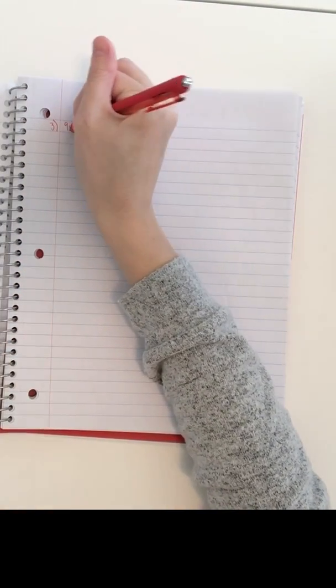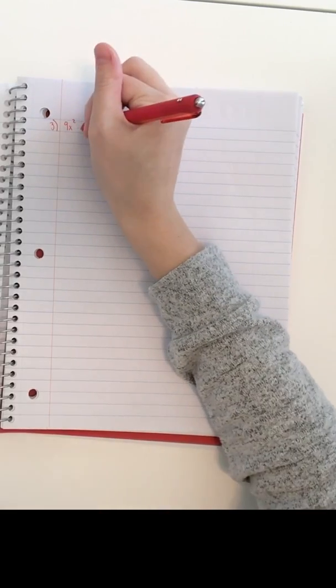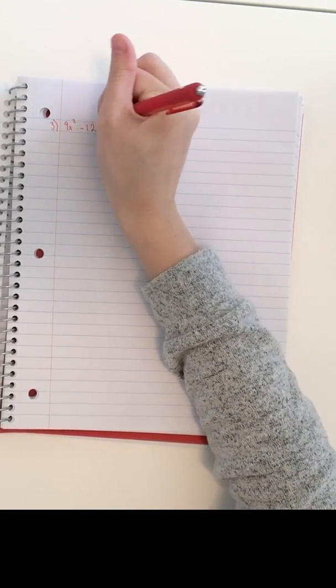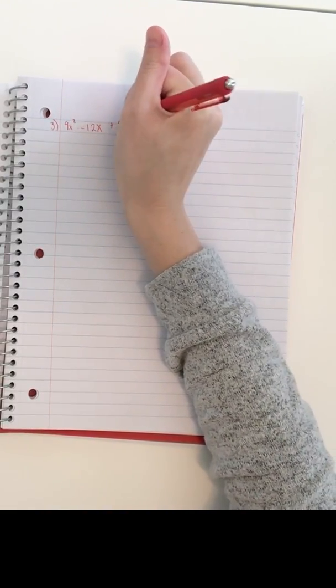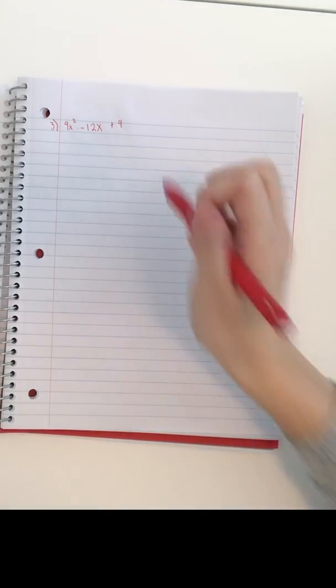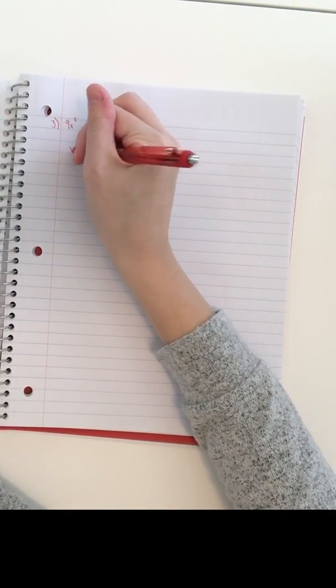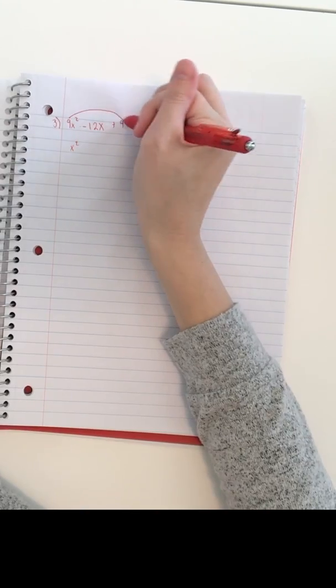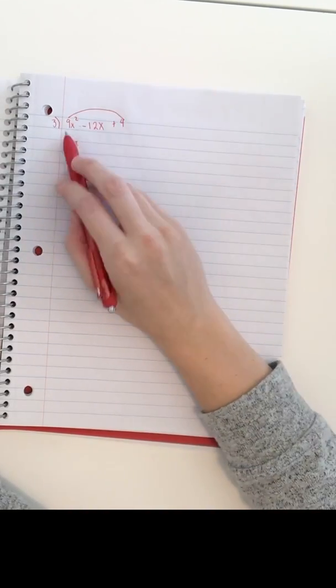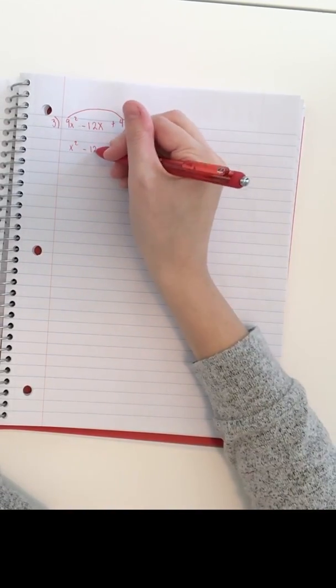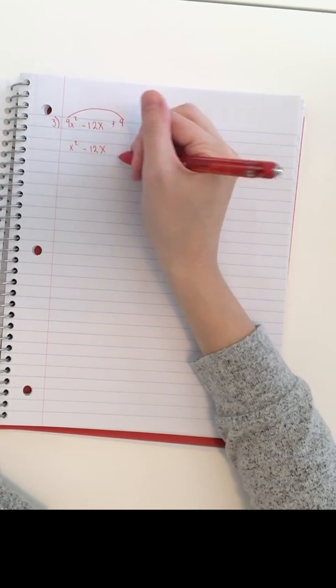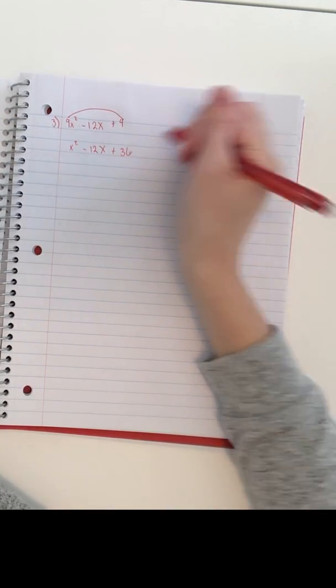We have 9x squared minus 12x plus 4. So we can't simplify anything. We can't divide 9, 12, and 4 by any number. So we're just instantly going to multiply our 9 times 4. We're going to rewrite it now as x squared minus 12x. 9 times 4, it's going to give us 36.